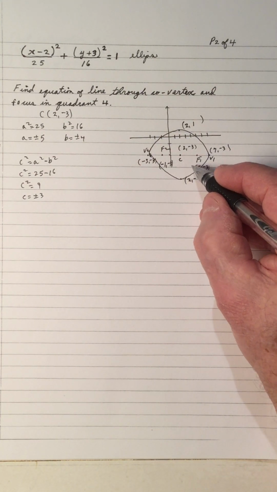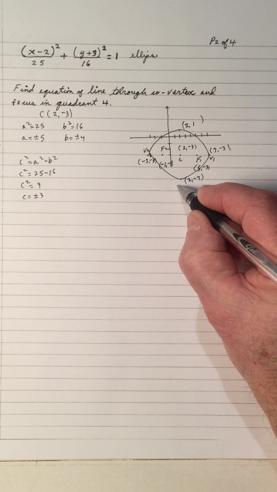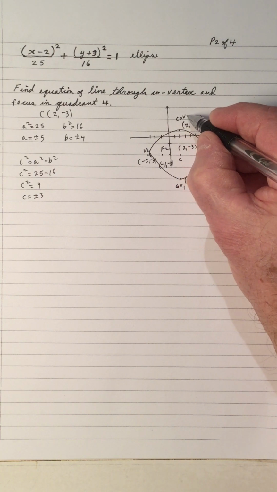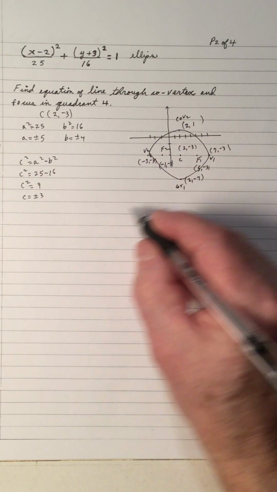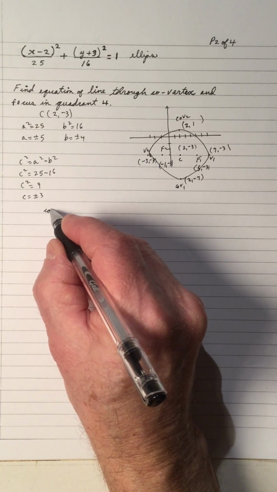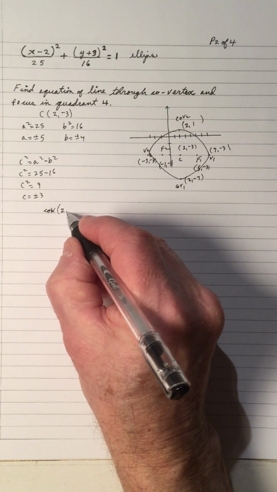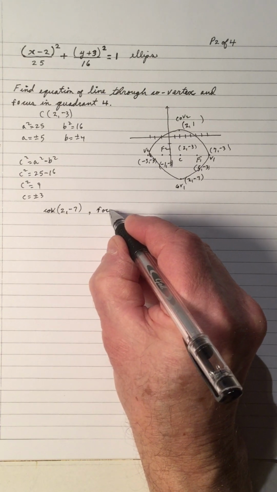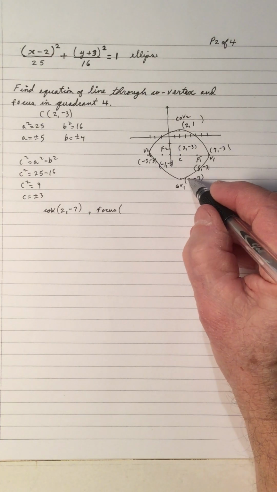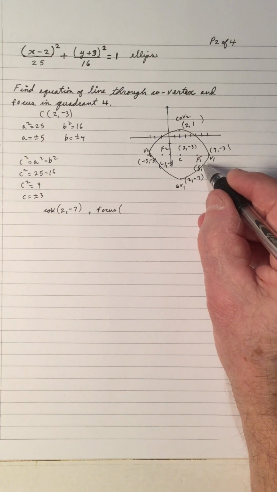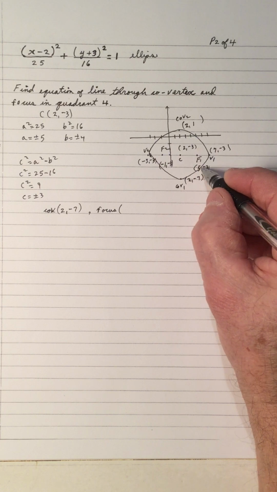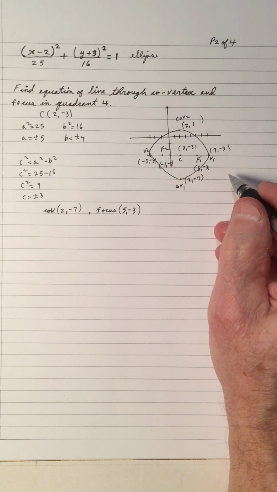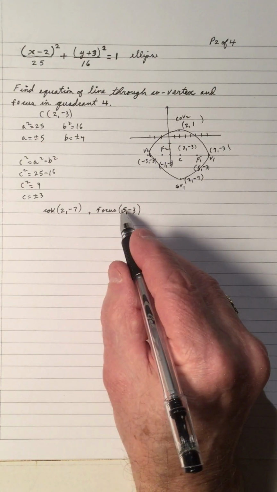The co-vertex in quadrant 4 is 2, negative 7, and the focus in quadrant 4 is right here at 5, negative 3. So we want to find the equation of the line that passes through these 2 points.